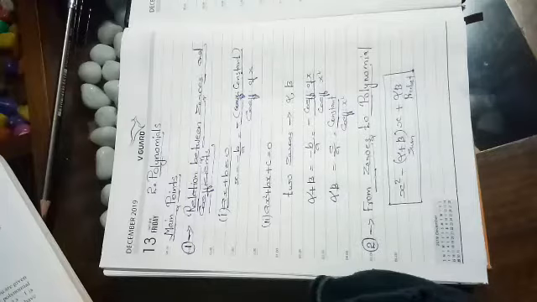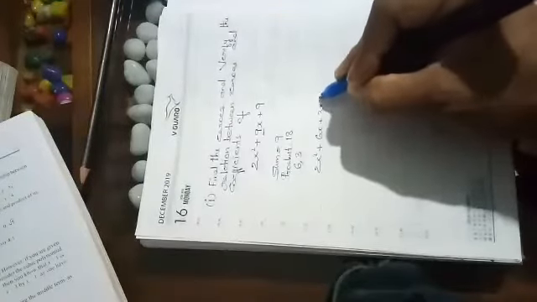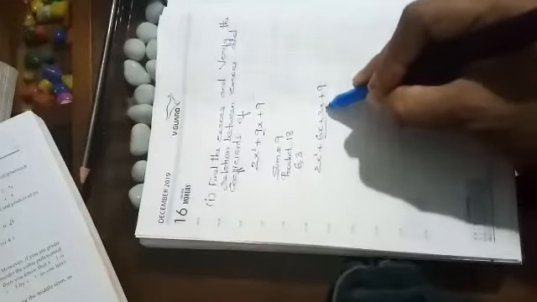Yes, required numbers are 6 and 3. These are the required numbers. Verify: 6 into 3, 18; 6 plus 3, 9. So you have to split the middle term as 6x plus 3x according to this number. We are using the method: 2x square plus 6x plus 3x plus 7. So we splitted the middle term.